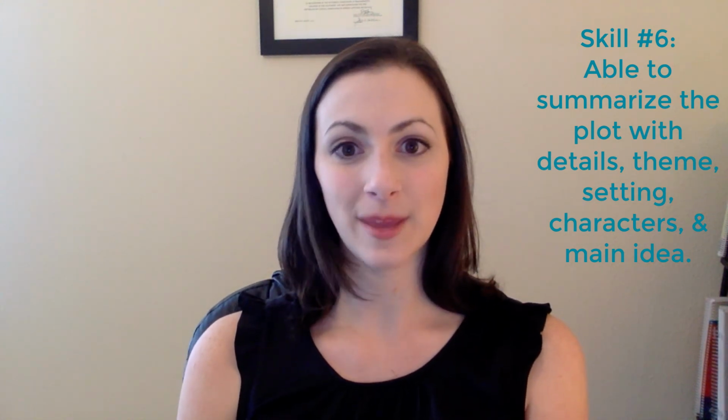The last skill that your 4th grader should be able to do is tell a summary of what they've read. So not just say point for point what they read, but they should be able to summarize in fewer words the meaning of the story and be able to tell you about the main ideas and details of the story.